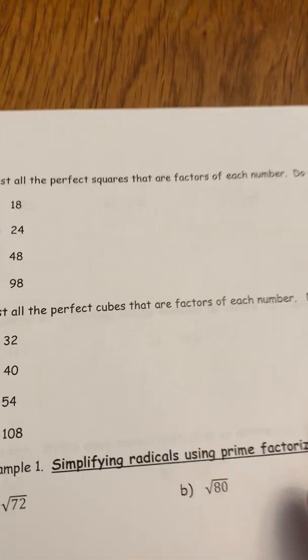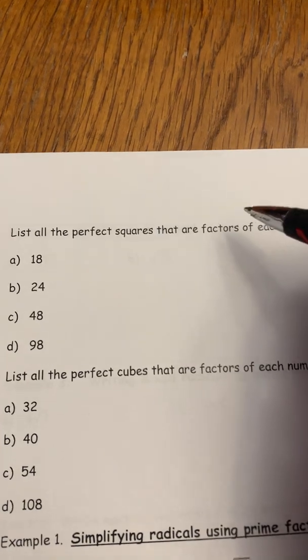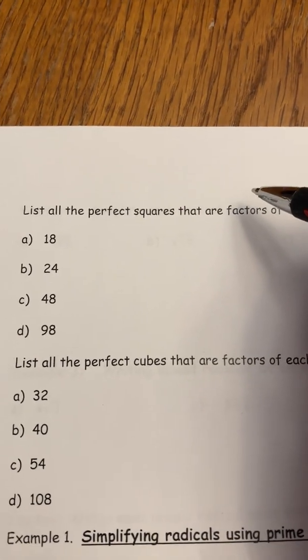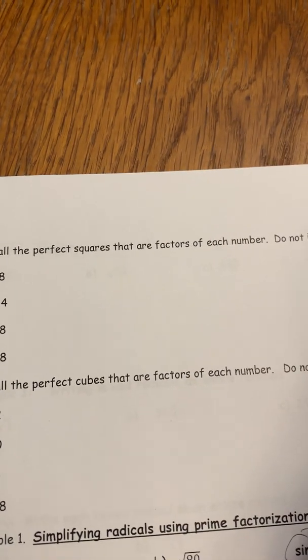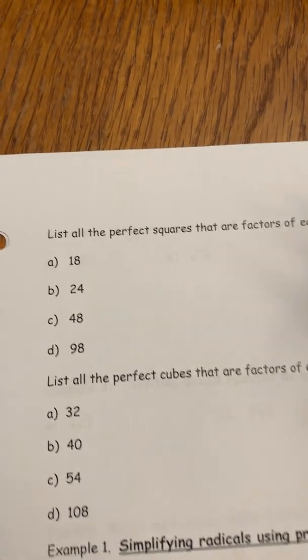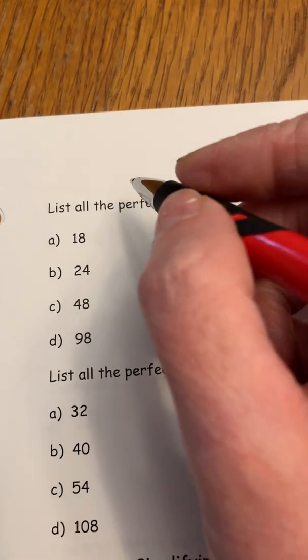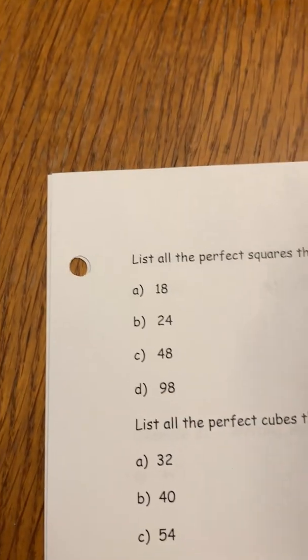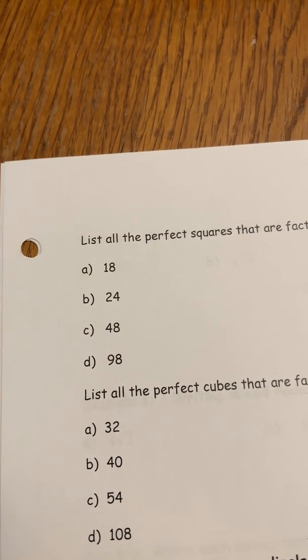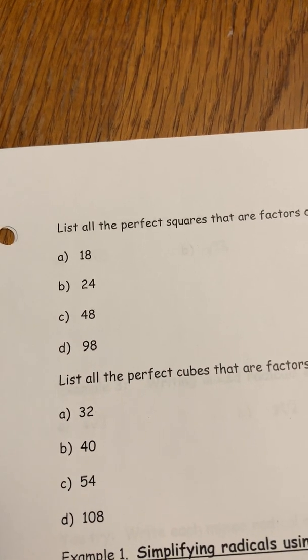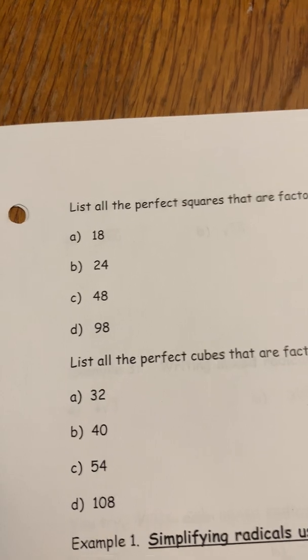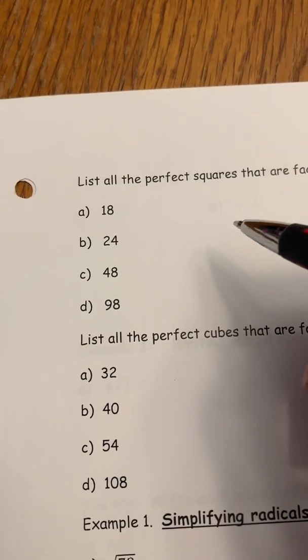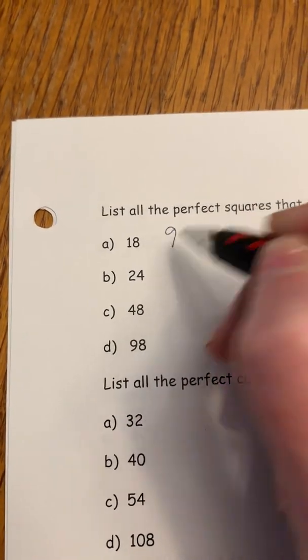Okay, list all the perfect squares. This is just an activity to think about perfect squares and perfect cubes that are factors of each number, and it says don't include 1 because 1 doesn't really work. So perfect squares: 1, 4, 9, 16, 25, 36, 49, 64, 81, and 100. Which ones of those go into 18? Well, the only one is 9.